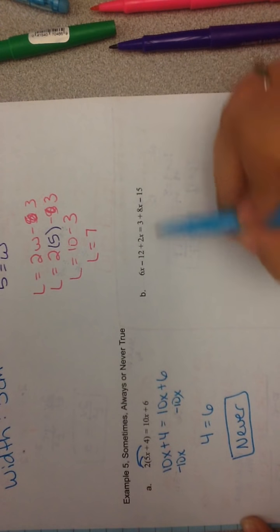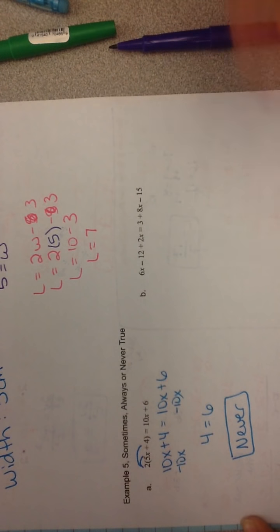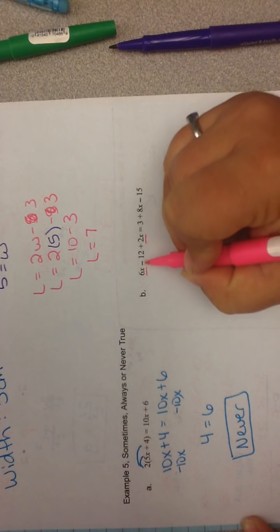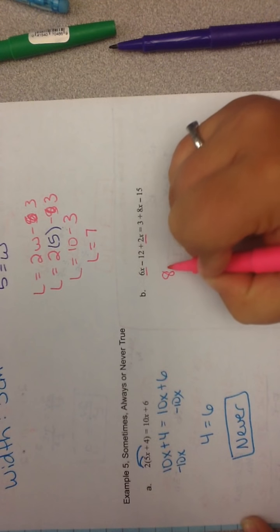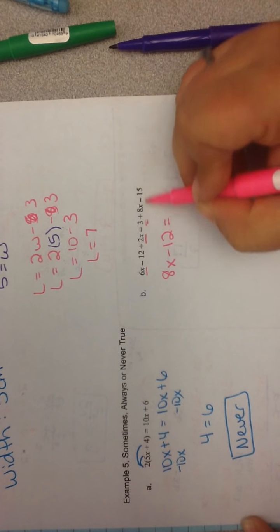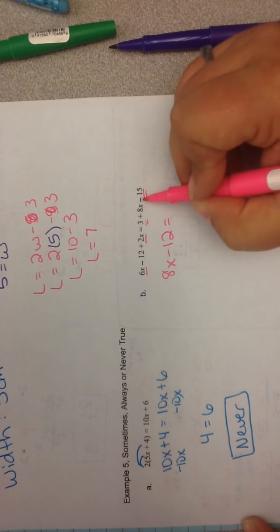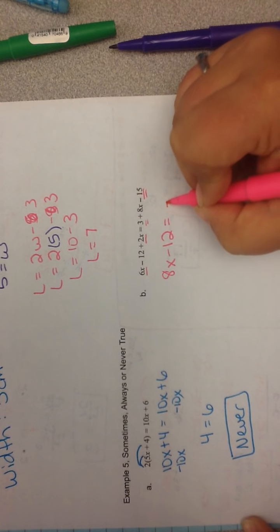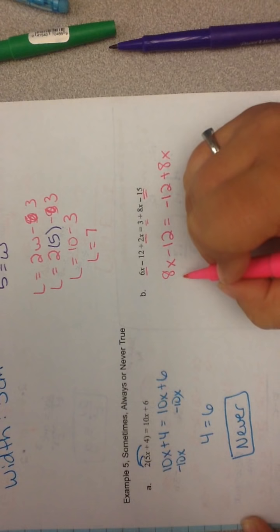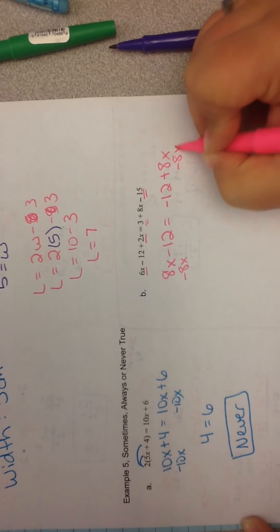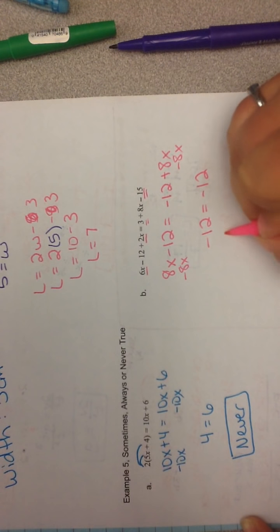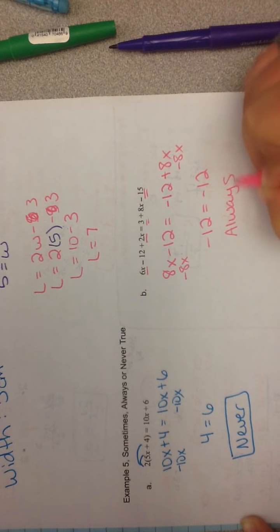Over here I don't have any distributing, but it looks like I've got some like terms to combine. So 6x has a like term with what? 2x, good. So 6x plus 2x is going to give me 8x minus 12. On this side I have 3 is a like term with negative 15, so 3 minus 15 is going to be negative 12 plus 8x. So I make the variables go away so I can just look at numbers because that's easier for me. Does negative 12 equal negative 12? Yep, and it always equals negative 12.